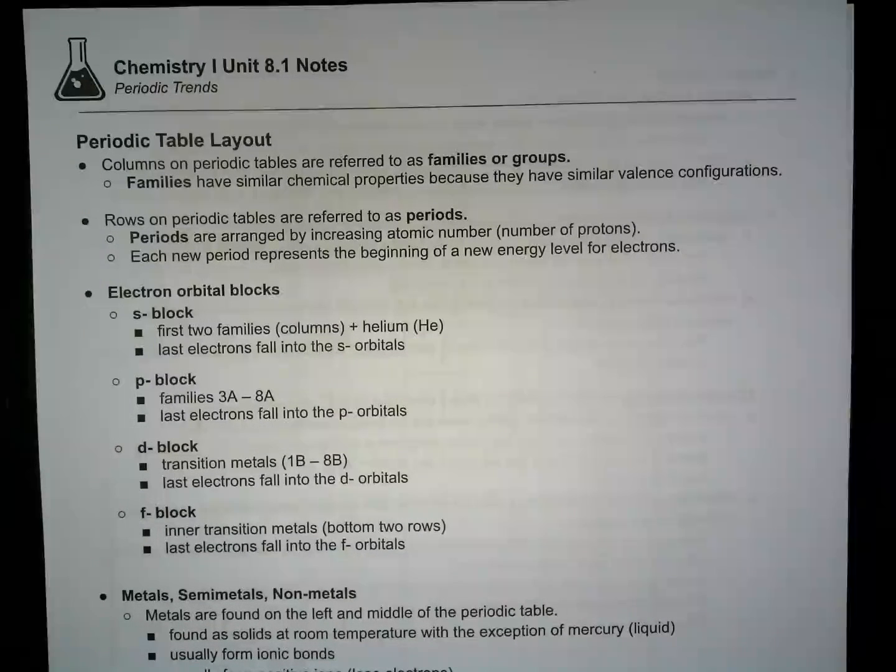This is going to be the video lecture notes for the Unit 8.1 set of notes, where we're looking at periodic trends. This is the set of notes that kicks off Unit 8. What we're looking at here is how we lay out the periodic table, and making sense of why it is arranged the way it is.